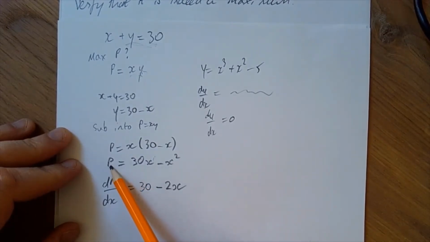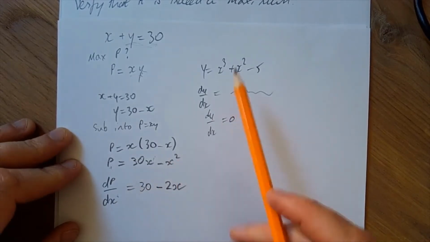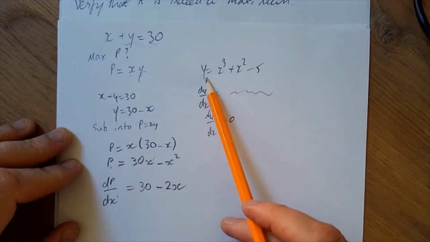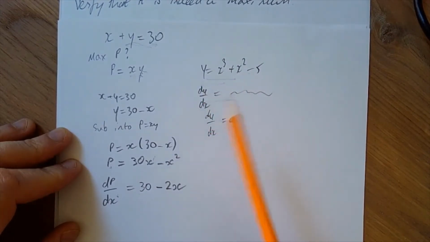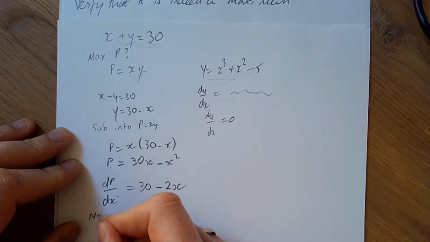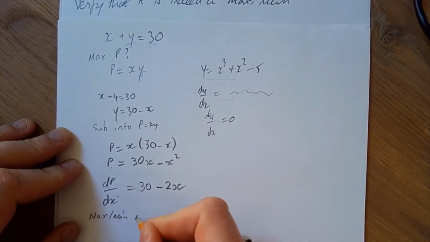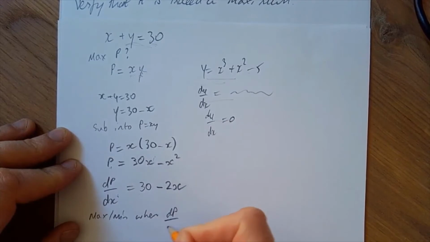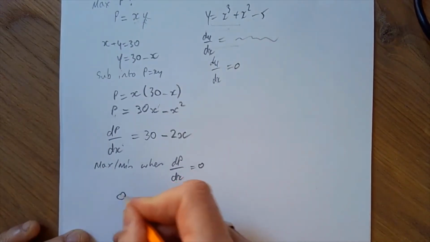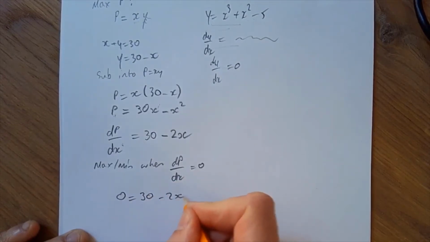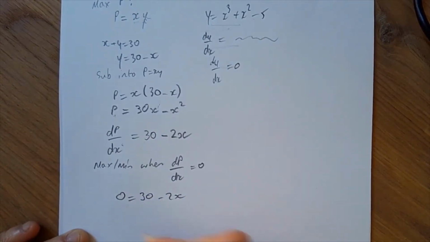So if we want to find a maximum value of P, we need to set dP/dx equal to 0. Just in the same way that we would have done for a maximum or minimum value of y, we differentiate and set it equal to 0. So max or min when dP/dx equals 0. So I'm putting 0 in: 0 equals 30 minus 2x. Solve it for x. x is 15.